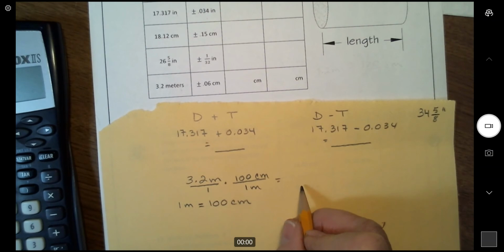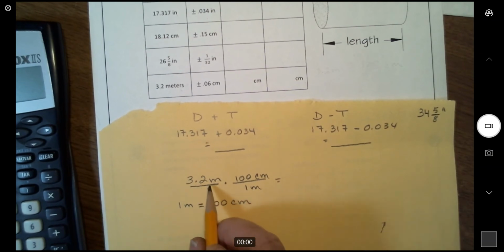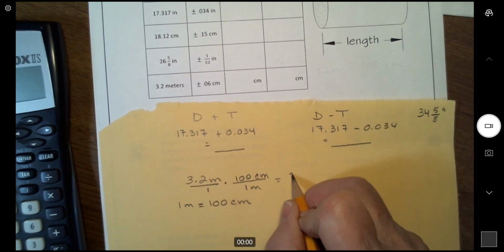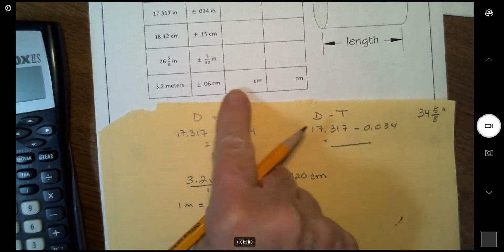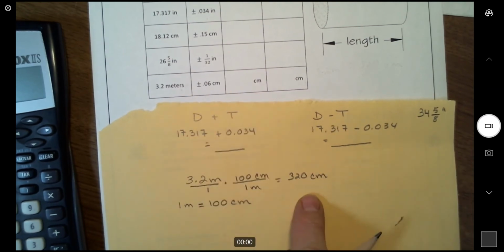And then it's just an arithmetic problem. If you take 3.2 and you multiply it by 100, with the zeros you're just going to swing that over a couple places. So it's 320 centimeters. Before you do this part of the problem, you're going to have to use that conversion.